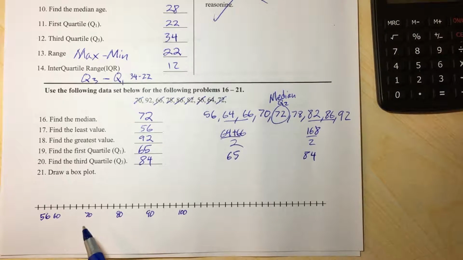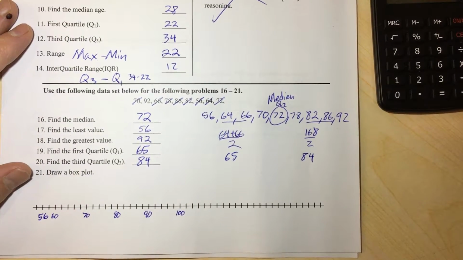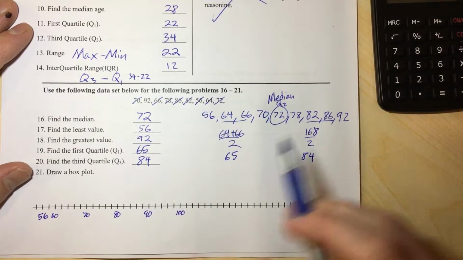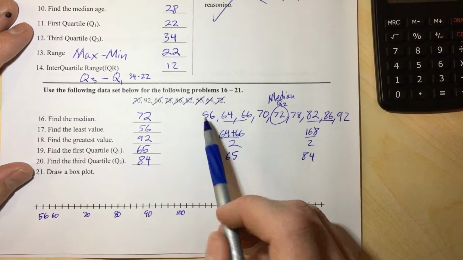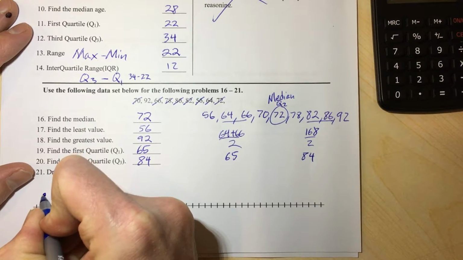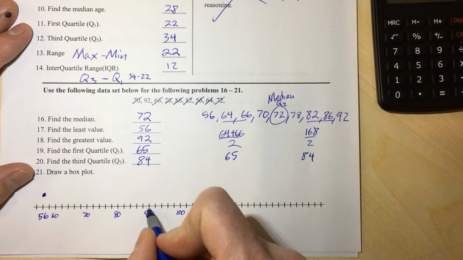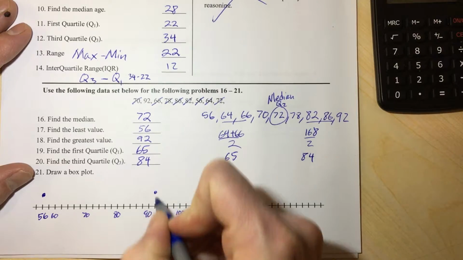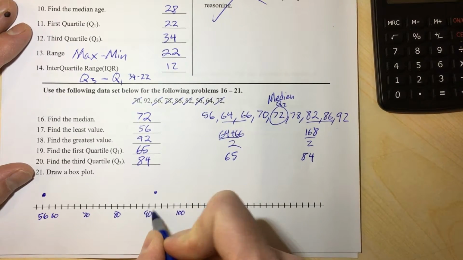So, on the test, you're just going to have to use the numbers that we have. Okay, so we're going to start off with our minimum, 56. So we're going to put a little dot at 56. Okay, and then I'm going to go to our maximum, and we're going to find 92 and put a dot at 92. Remember, each space is worth 2, so 90, 92.